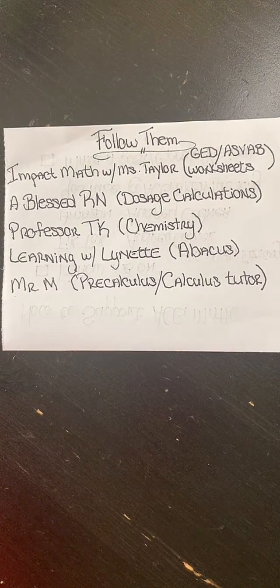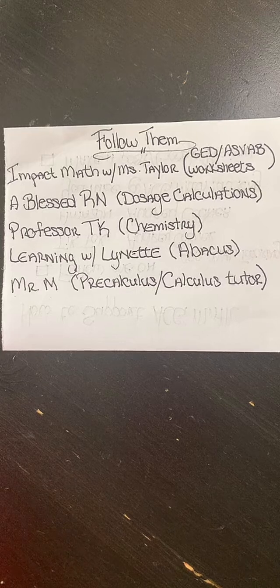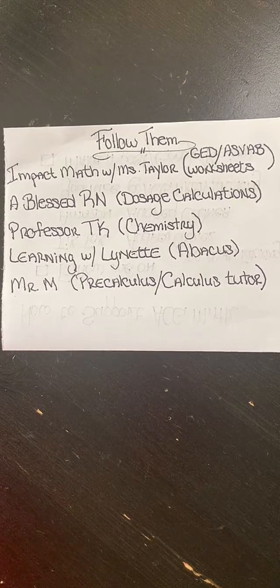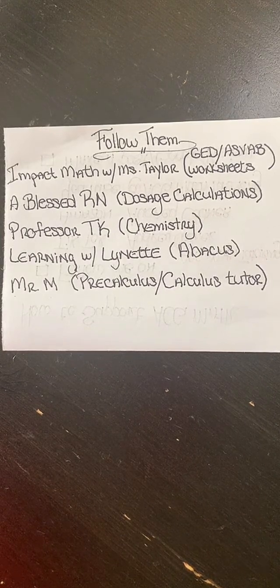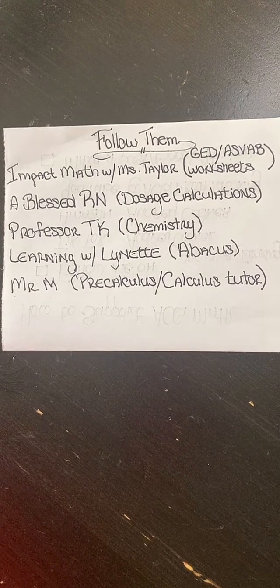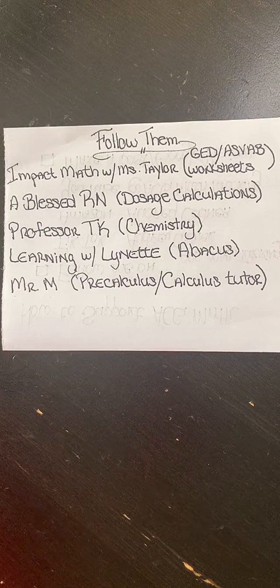What's an abacus? Never heard of it? Okay, not a problem. Research it. It's the way, I don't want to say it's counting with beads, because that makes it sound so basic. But that's basically how we learned how to count before we started going into this advancement called algebra.